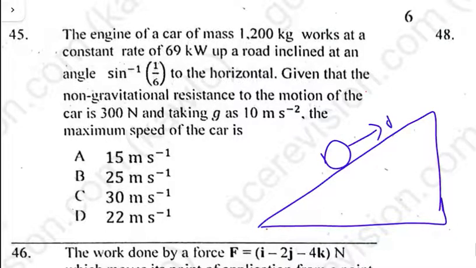So up this plane we have the pulling force, and the resistance, 300 newtons, and the weight of the car is 1200.